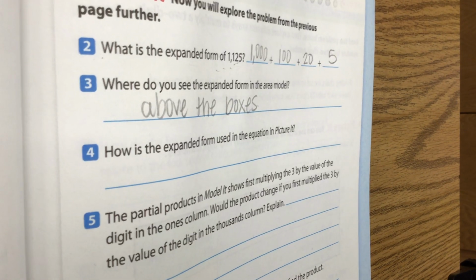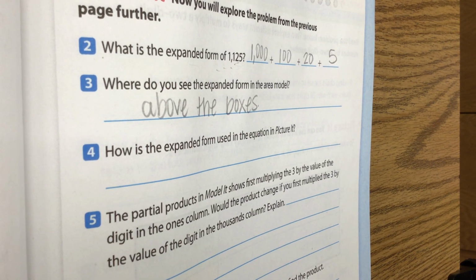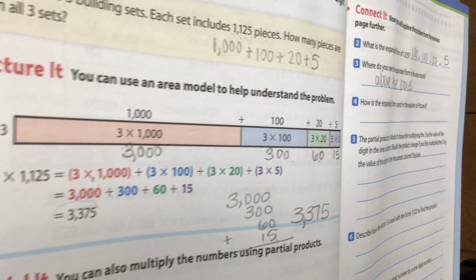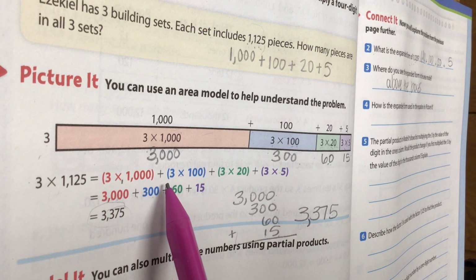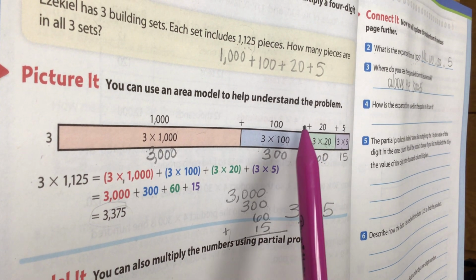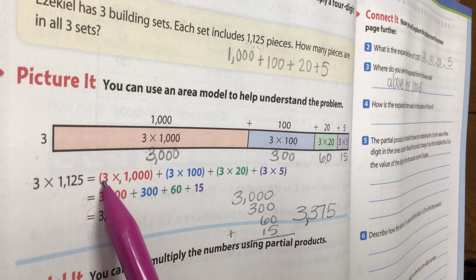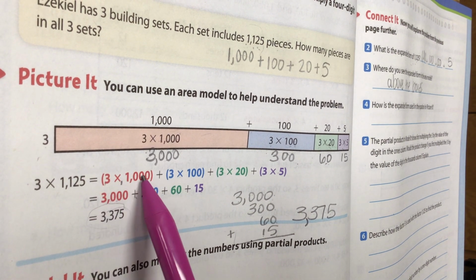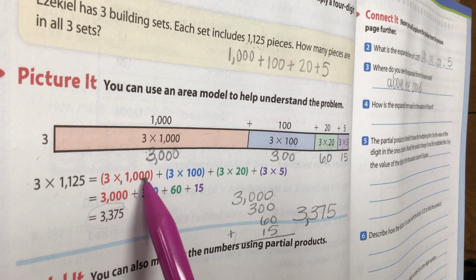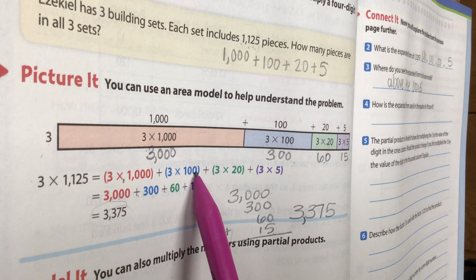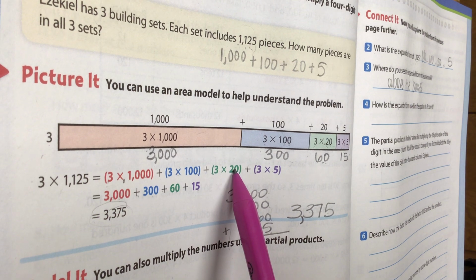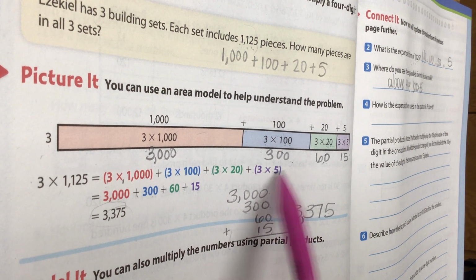How is the expanded form used in the equation and the picture in Model It? Here is the picture. How did we use the expanded form in the equation? We grouped 3 times 1,000, 3 times 100, 3 times 20, 3 times 5.